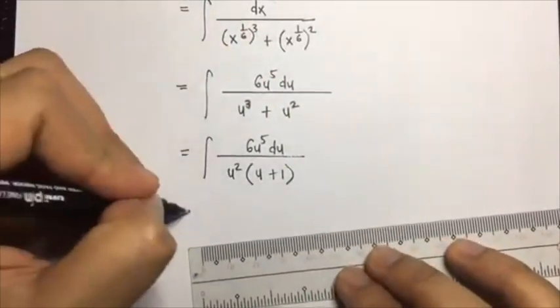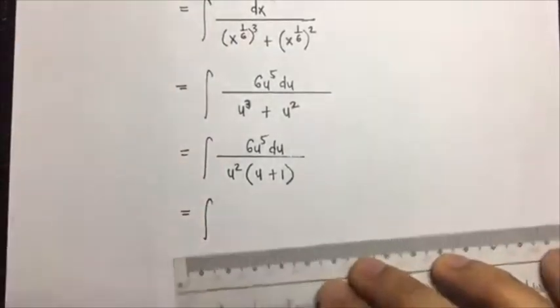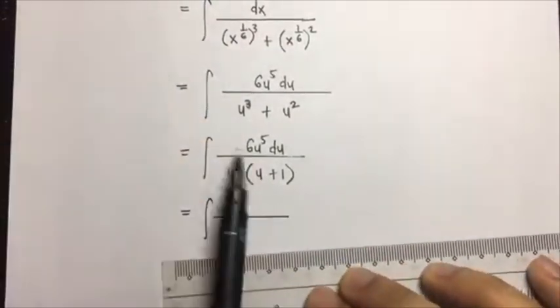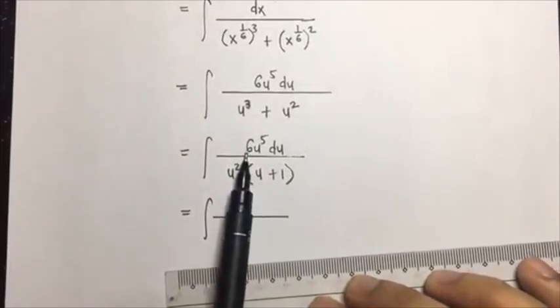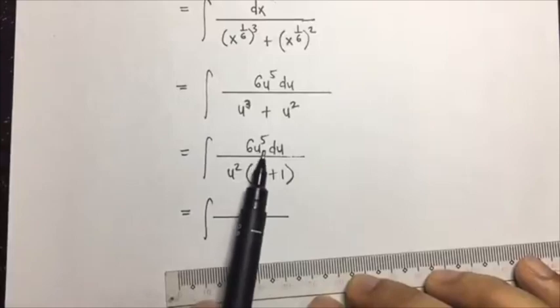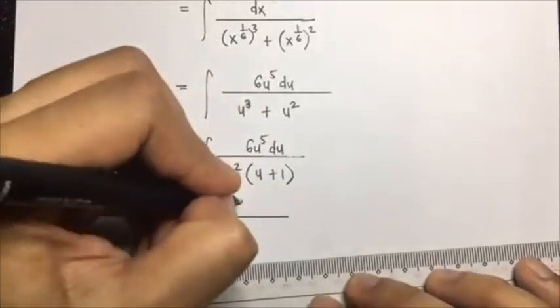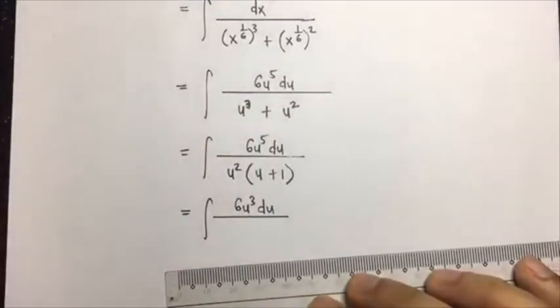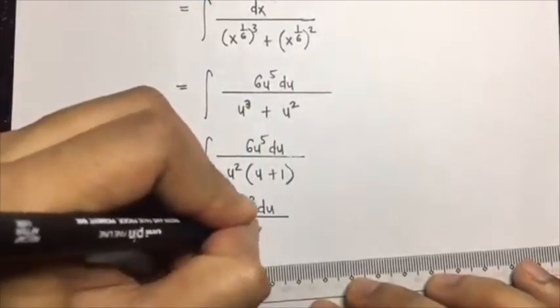We can still simplify it. So the integral of 6, we can cancel u squared, so what will remain in the numerator is u cubed, so 6u cubed du over u plus 1.